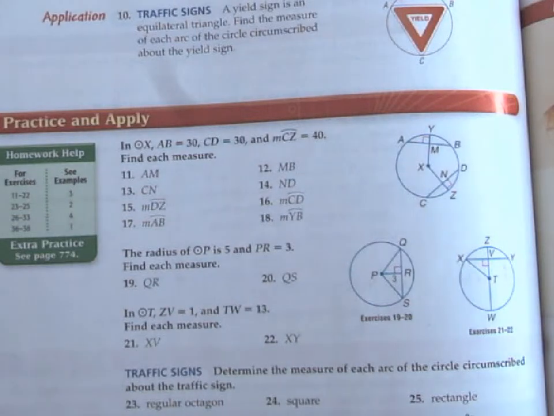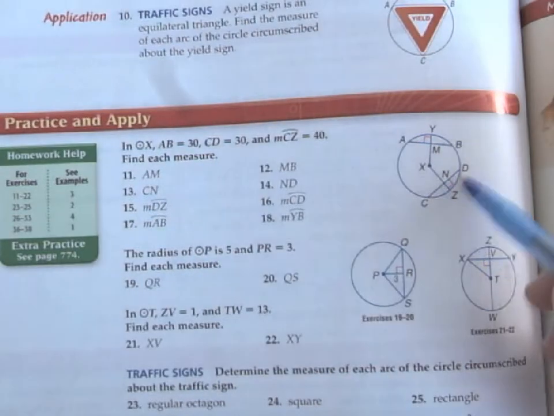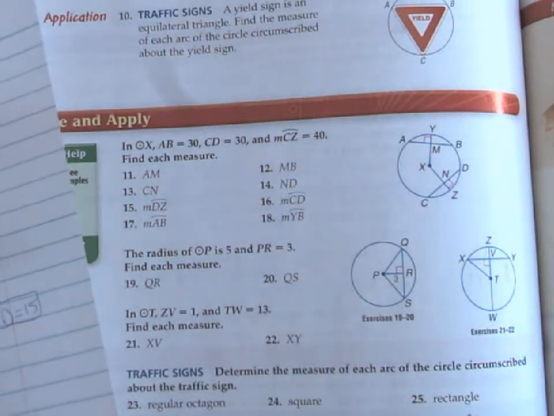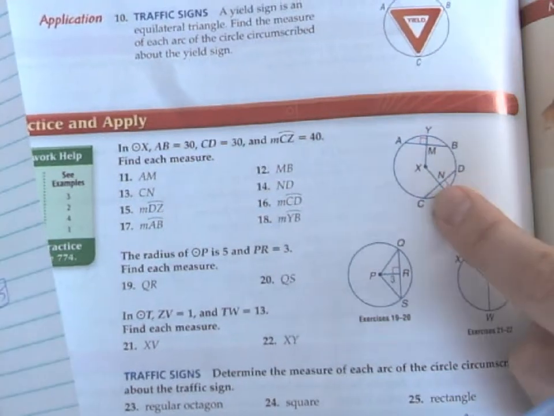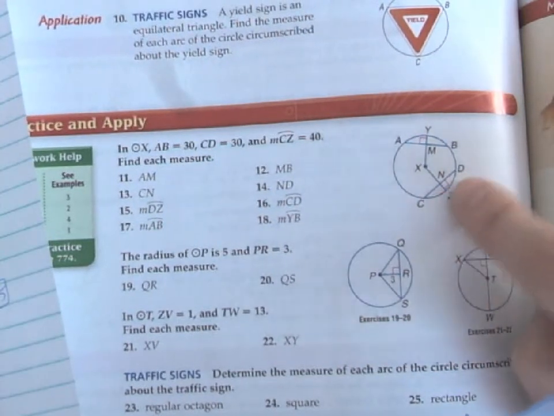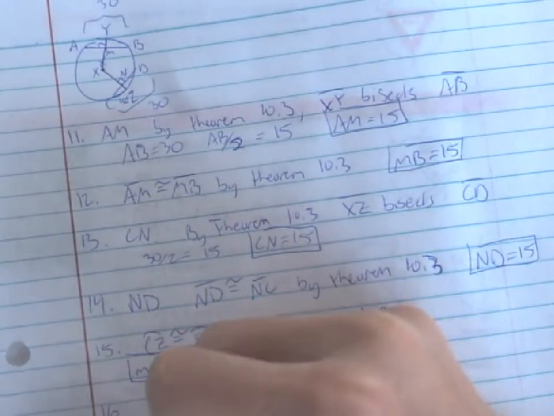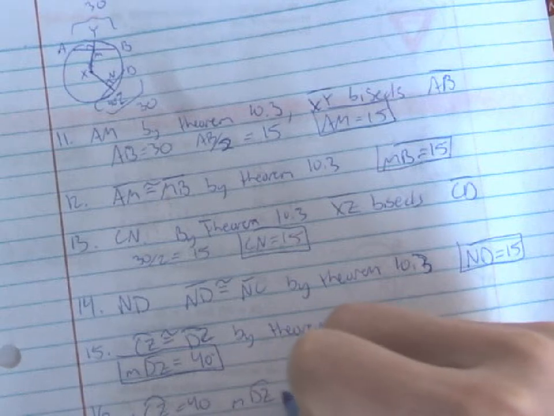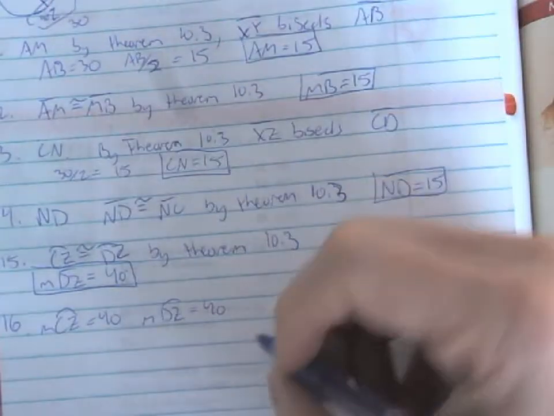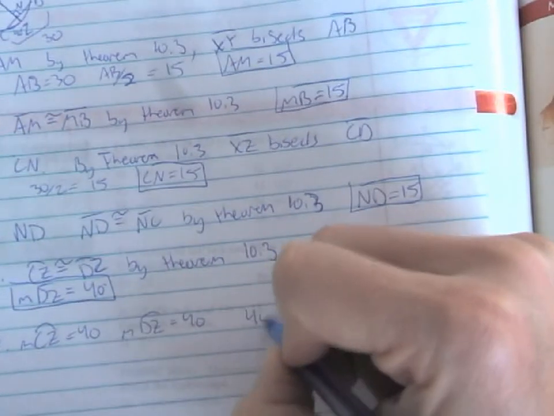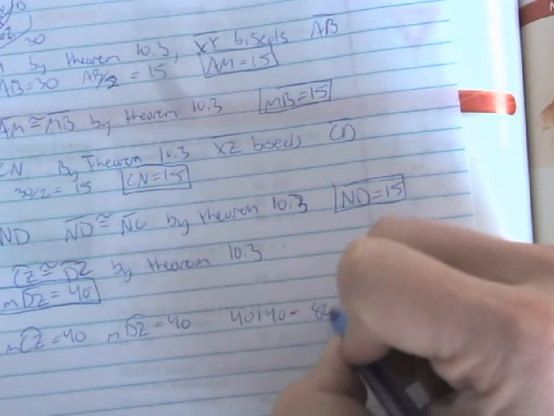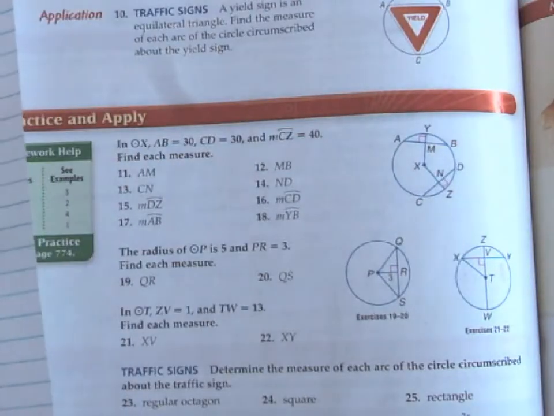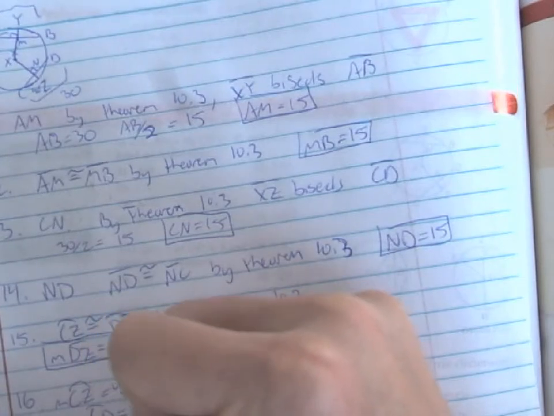16. We want the measure of CD, that full thing, right? So again, this is kind of the bisects idea. These two degree measurements together are going to be the full arc. The measure of CZ equals 40, and the measure of DZ equals 40, right? So the full arc would be 40 plus 40 equals 80. So the measure of CD, that's what they're calling it, is equal to 80.